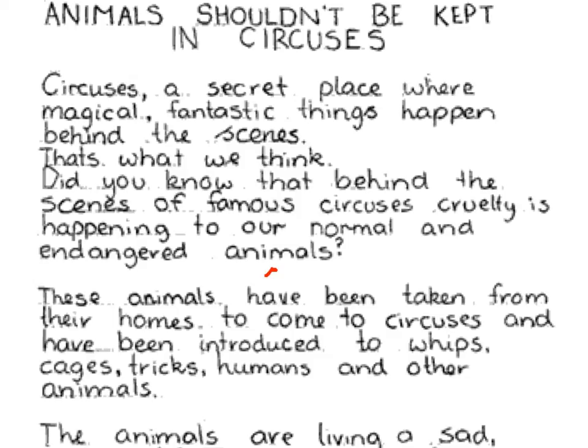This is an argument about why animals shouldn't be kept in circuses. If we just read the first paragraph: circuses are a secret place where magical, fantastic things happen behind the scenes. That's what you think. Now if we stop there, the writer has deliberately used things like magical and fantastic to really get you thinking about how awesome circuses are, and then they've taken that away with this statement here. So immediately you're provoked. Why would they not say that that is a magical and fantastic place? So that's really in there, is provoking thought.